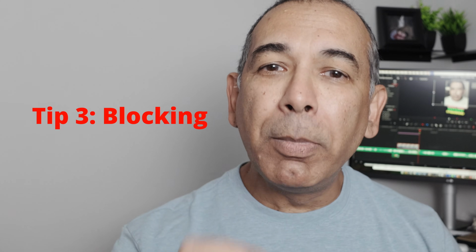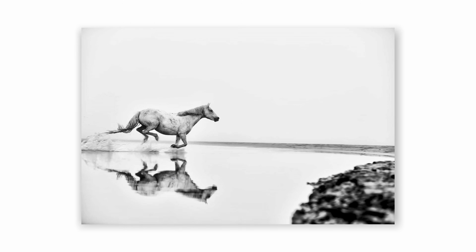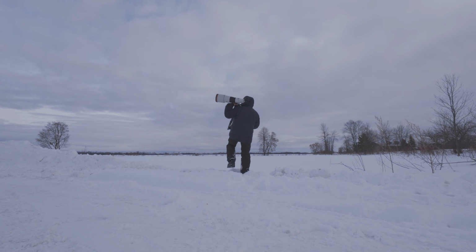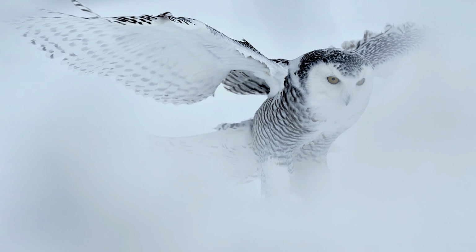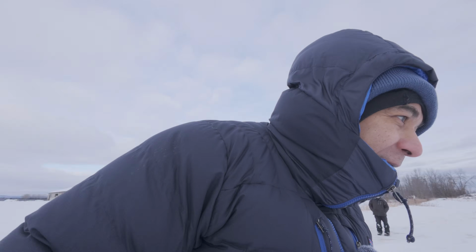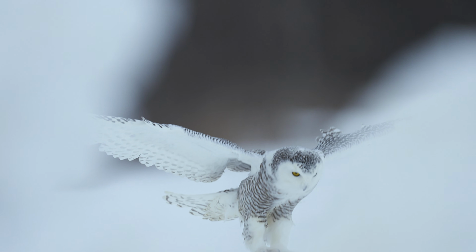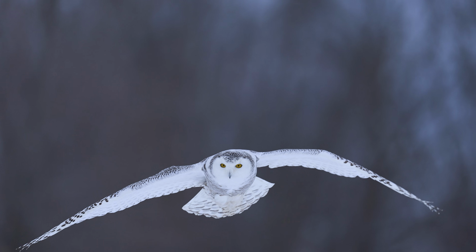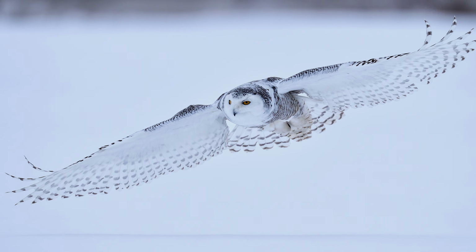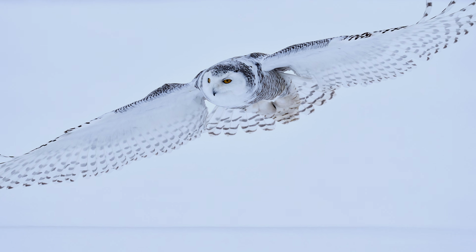Blocking. Tip number 3. Blocking is when you use elements in your frame to hide distractions or control what your audience sees. For example, I position myself so that the snowbank hides the messy distraction of the trees behind it. If I had taken this image standing up, the trees would be in the frame, pulling your eye away from the snowy owl. Blocking gives you control.